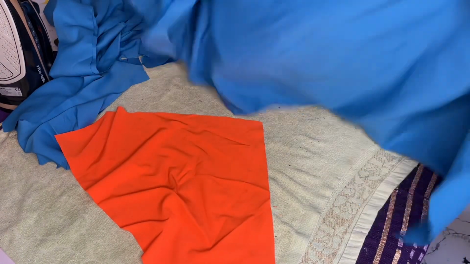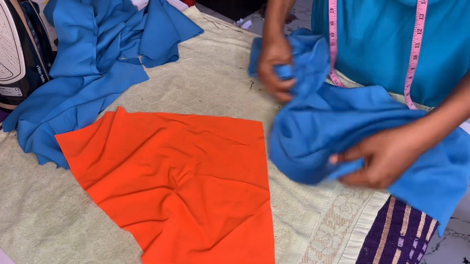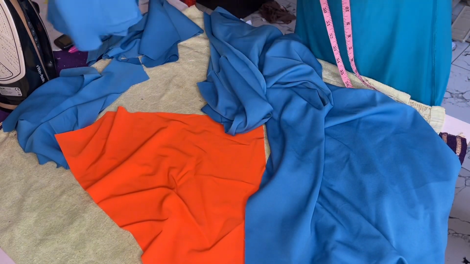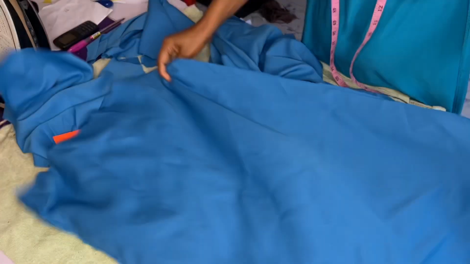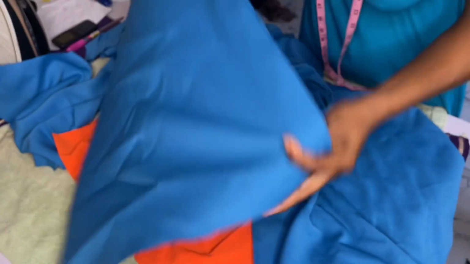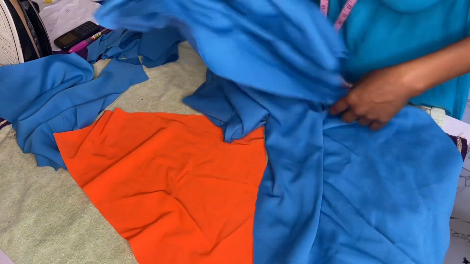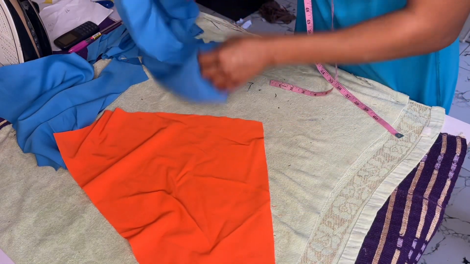So I'm going to pleat. I can pleat around this place. Then after that, the back, I cut it in 2 folds because I want it to have joining on the side, then the zipper at the side. So I'm just going to pleat this one too on one side, on the other side. Then I'll show you the final look.